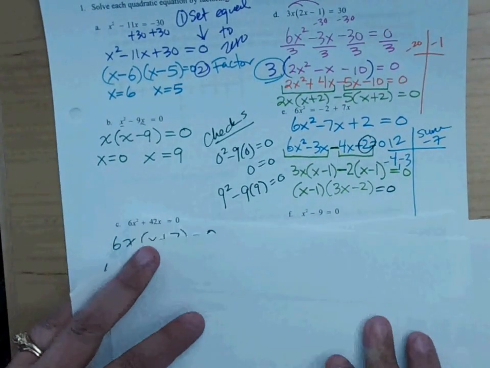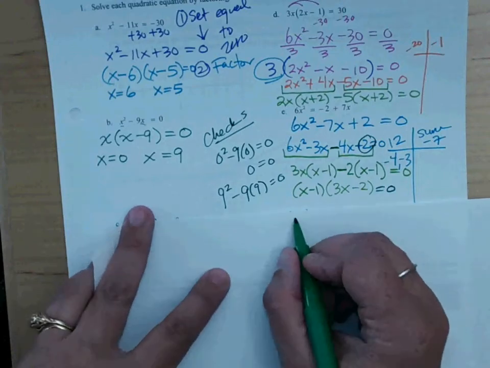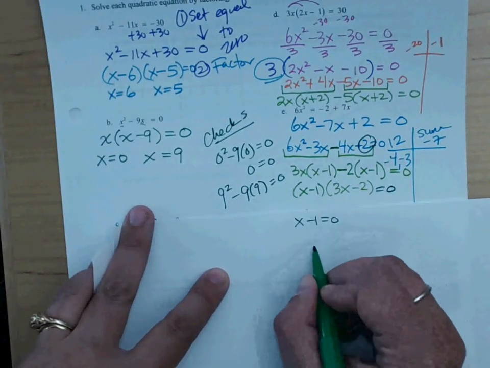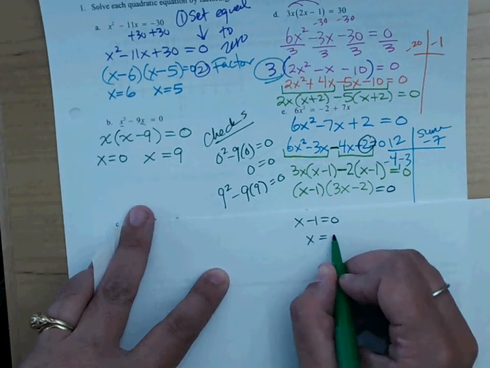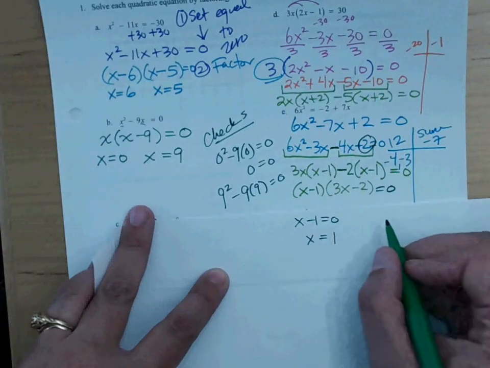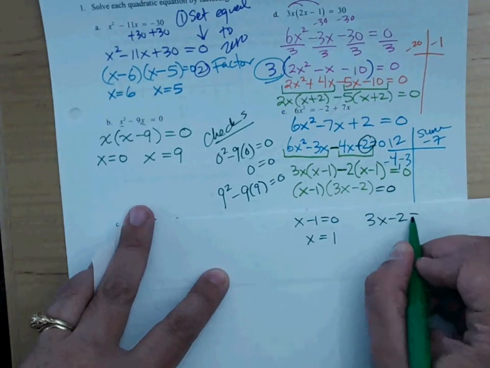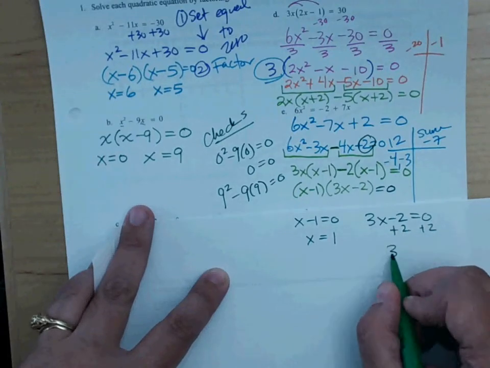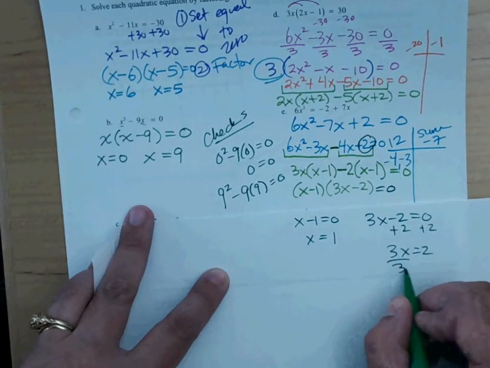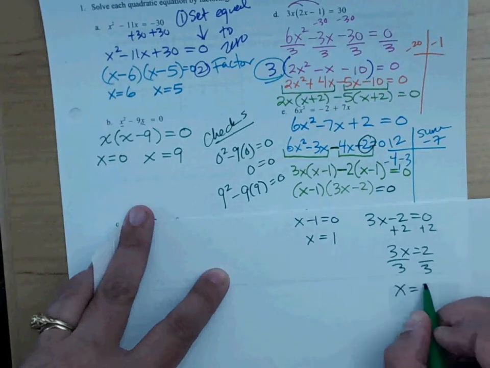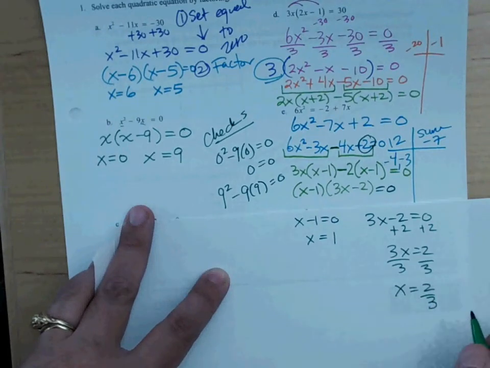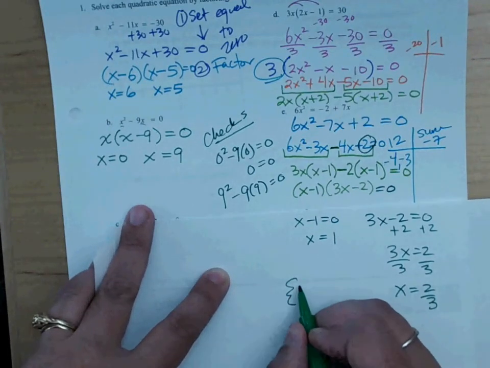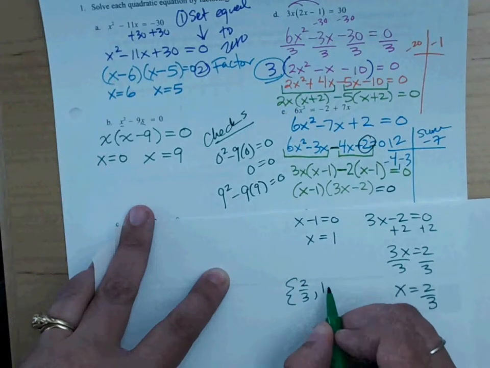And again, I ran out of space. So here I have x minus 1 equals 0. So what's x going to be? 1. 3x minus 2 equals 0. What's x going to be here? Add 2. 3x equals 2. Divide by 3. Divide by 3. X equals 2/3. So my solution is 2/3 and 1.